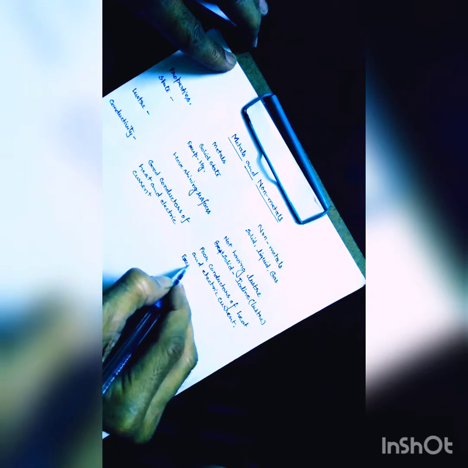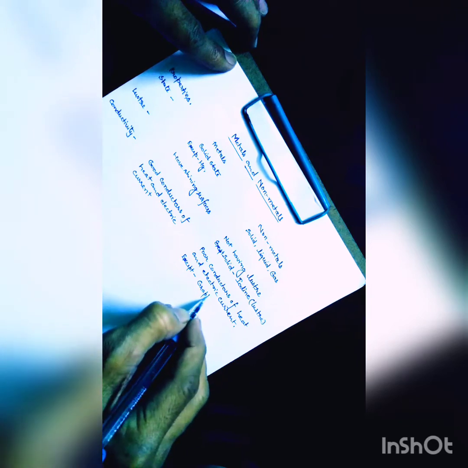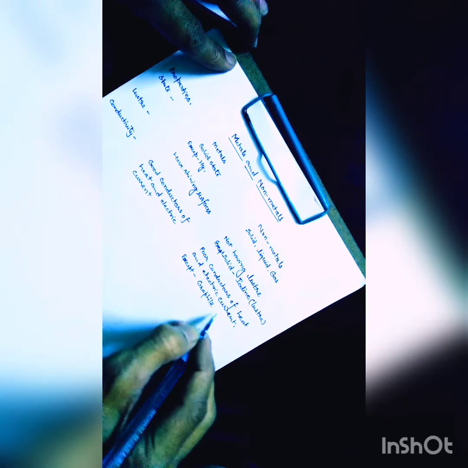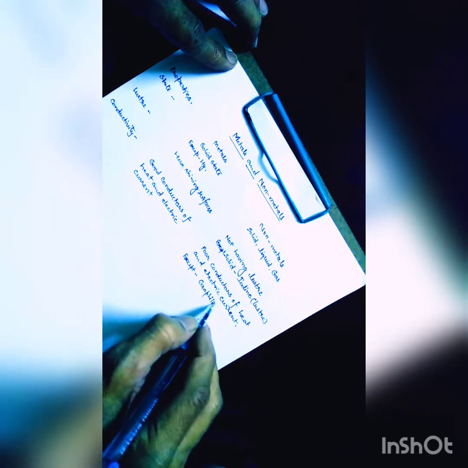Here another exception is graphite, which is an allotrope of carbon. You can see it in your pencil lead. It is made up of graphite. It is smooth, shiny, and it has one free electron to conduct the electric current.